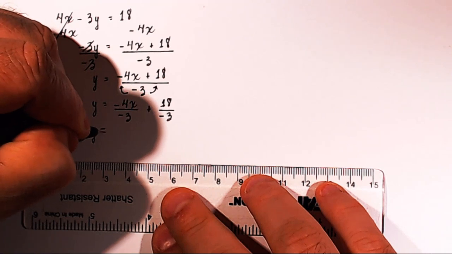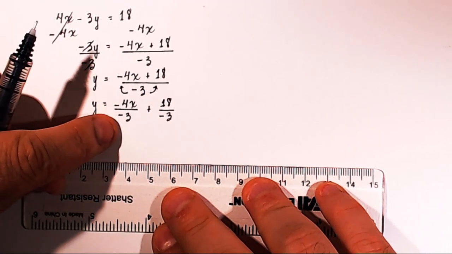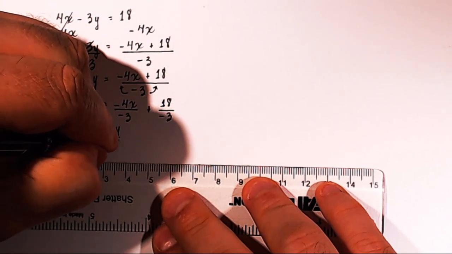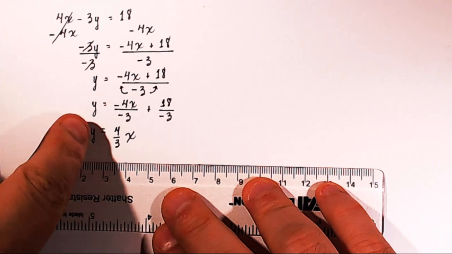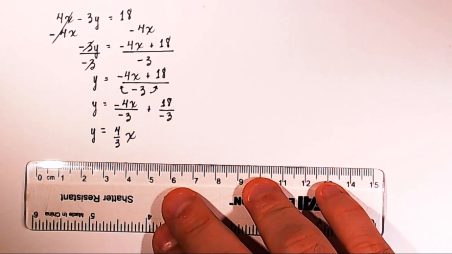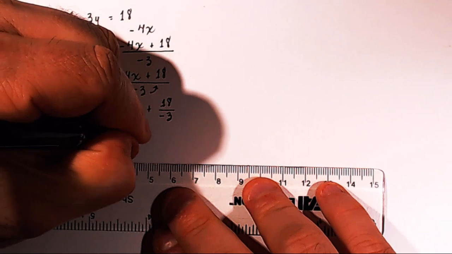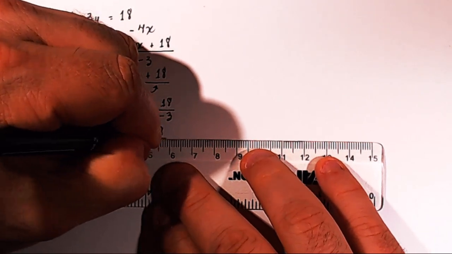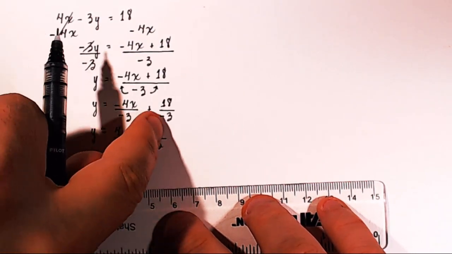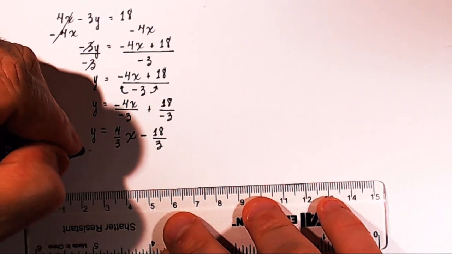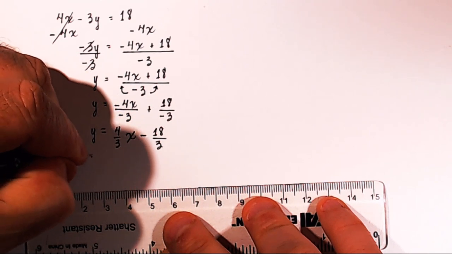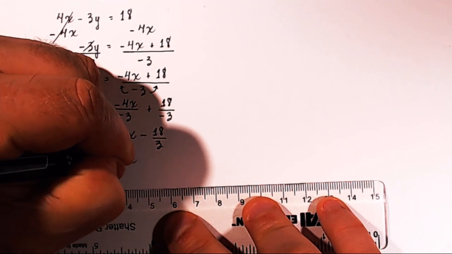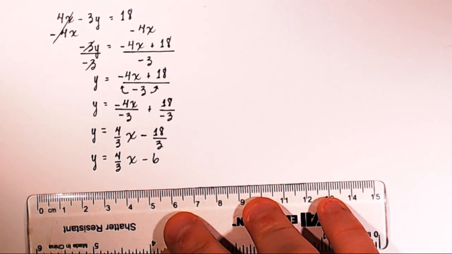Y equals, remember it's negative 4 over negative 3, so that's the same thing as positive 4 over 3x. And now I have a positive over a negative, 18 over negative 3, so this is going to be a minus 18 over 3. Okay, so can we simplify that y-intercept? Sure we can. 18 divided by 3 is 6, so y equals 4/3 x minus 6.